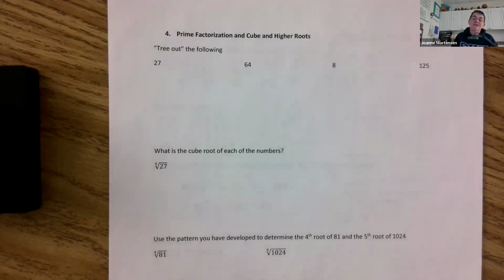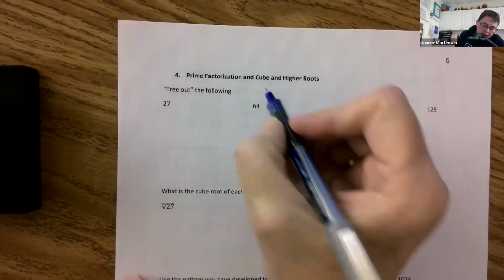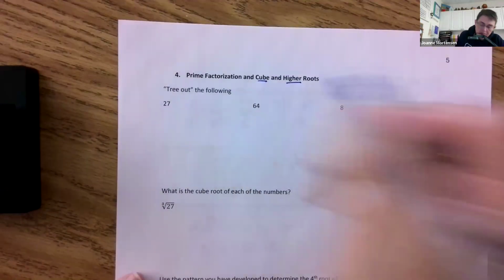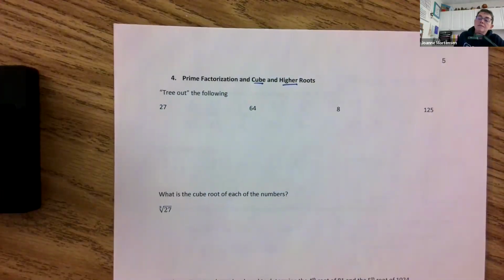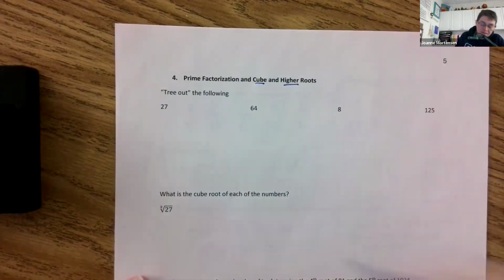Anyway, this should, for me, finish up the chapter because I was doing them out of order. So I'm pretty excited, I'm pretty jazzed. And I like this because it's an application of what we've been doing. So we are going to look at cube and higher roots. The last video, video number 3, was just square roots. Okay, so surprise, we're going to tree out the numbers again.